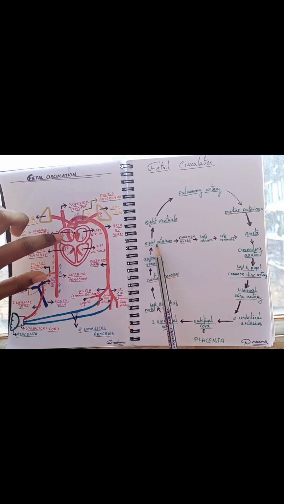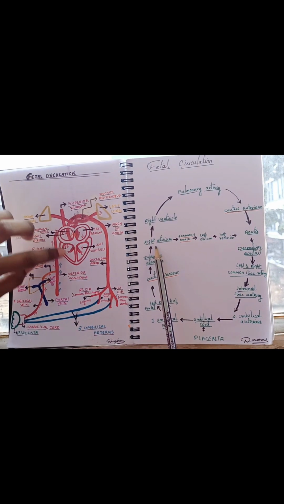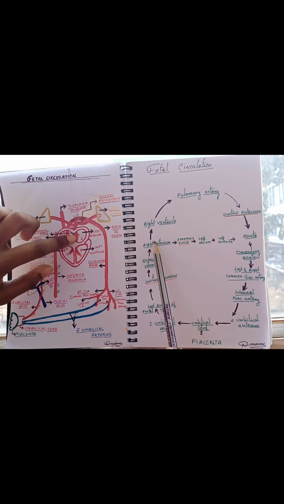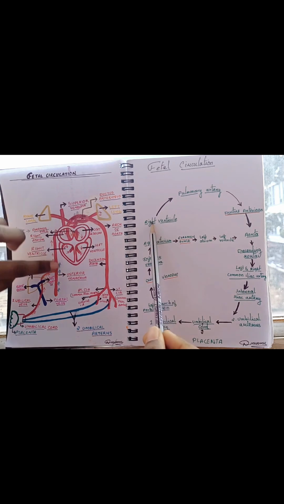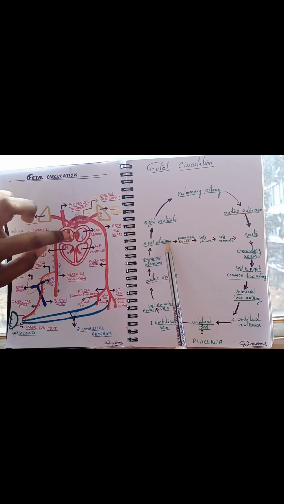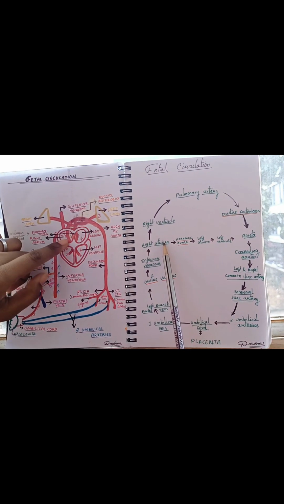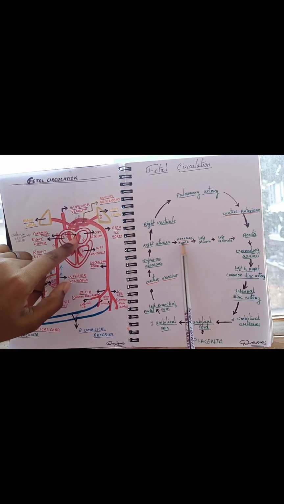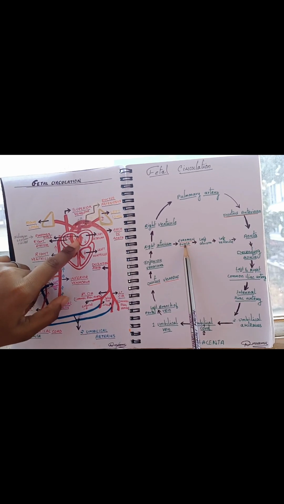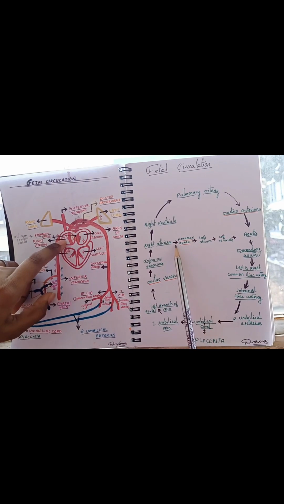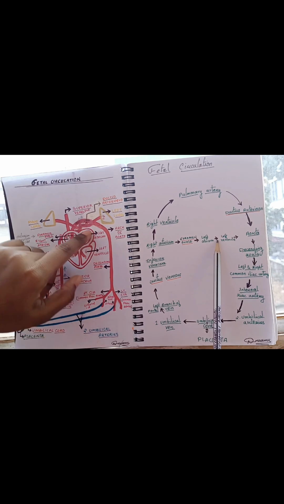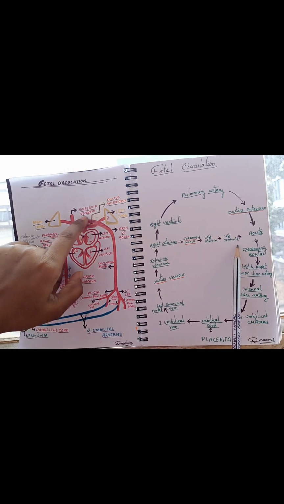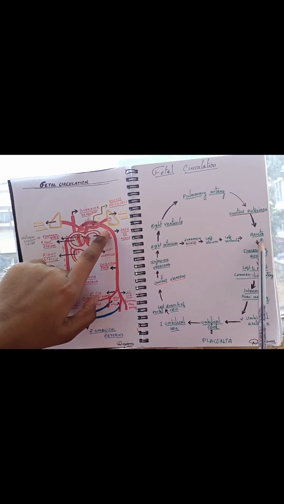From the right atrium, the blood flows in two ways: one to the left atrium and one to the right ventricle. The passage carrying the blood from the right atrium to the left atrium is nothing but the foramen ovale. Then from the left atrium the blood goes to the left ventricle, and then it comes to the aorta.